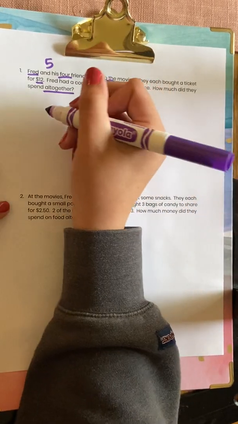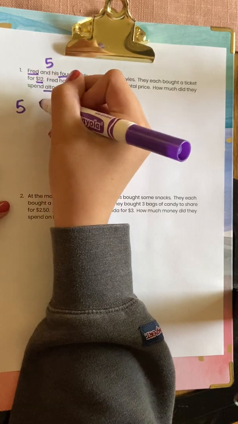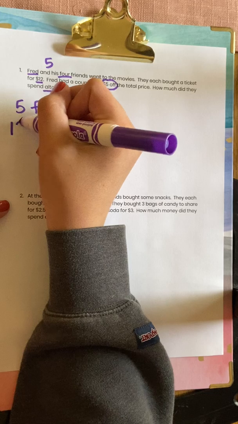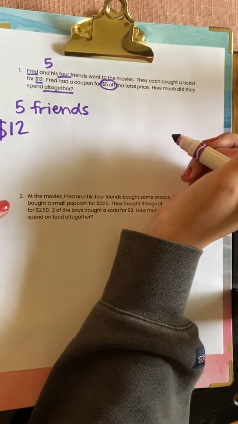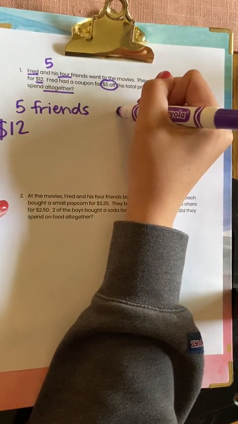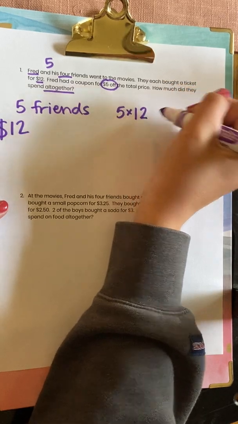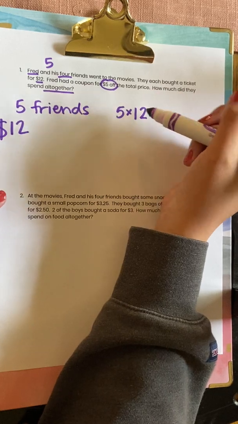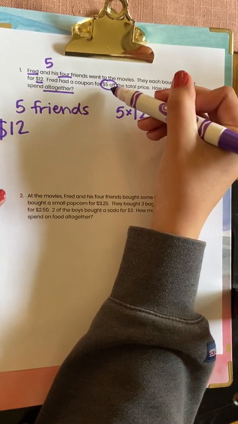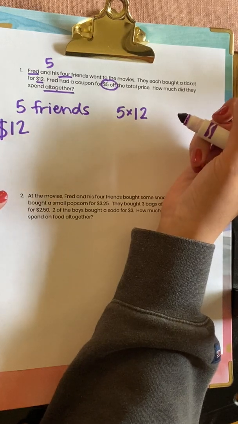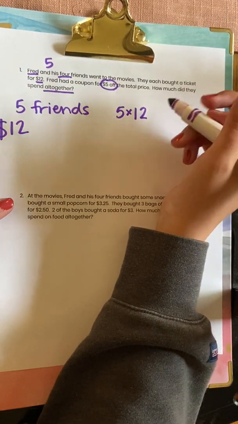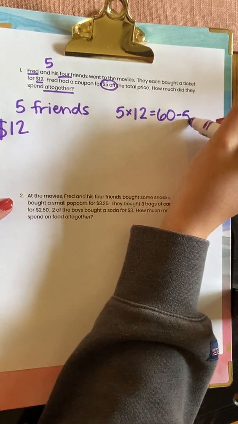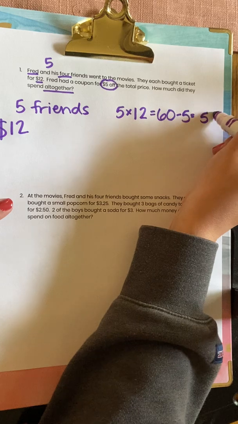So I know that 5 friends each was $12 to get in. So I know that I need to do 5 times 12. But then the key thing here is that after the total price, we need to take off $5, which means we need to subtract it. So I could say that 5 times 12 equals 60, and then subtract $5 to get 55.